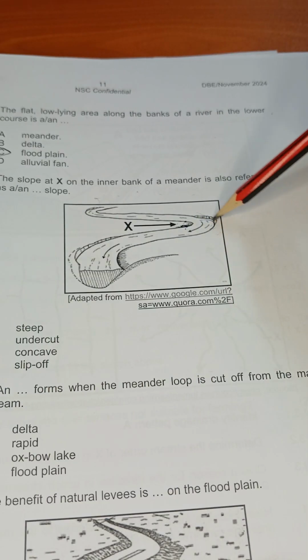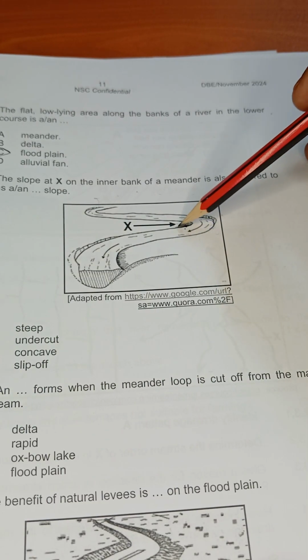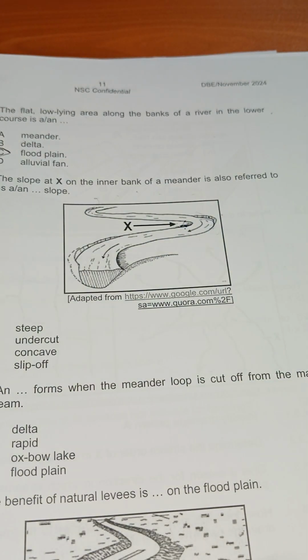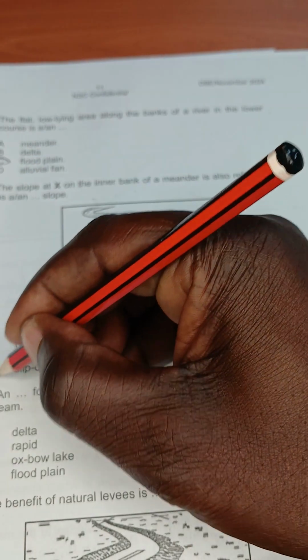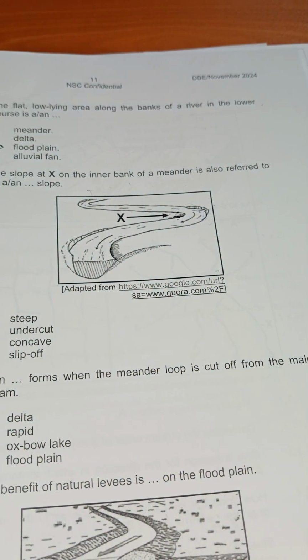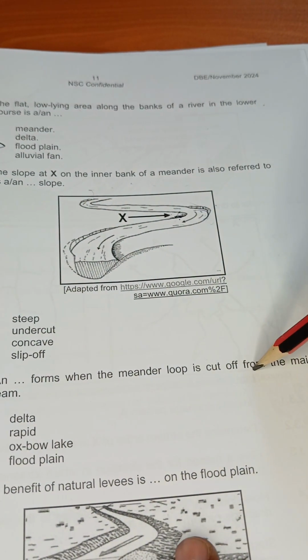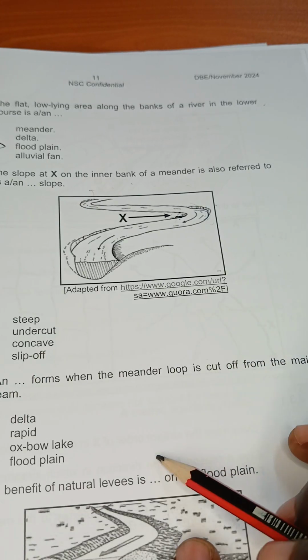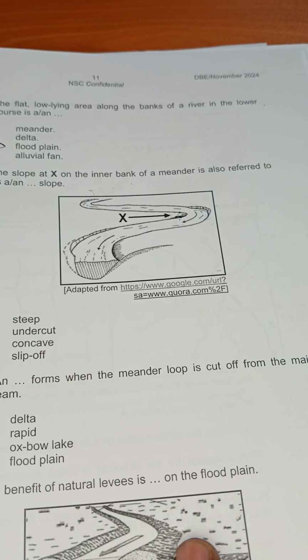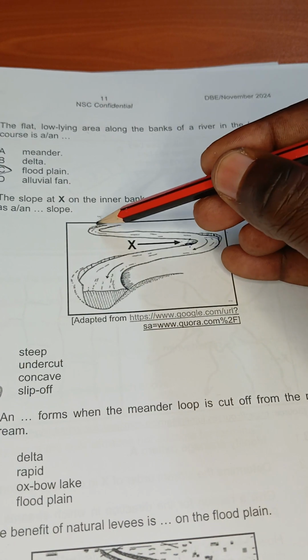Here there's more erosion taking place. Here there's more deposition taking place. So the answer there is 2.2.5, that will be your D, your slip-off slope. Next: forms when the meander loop is cut off from the main river. So that is 2.2.6, this is your river.